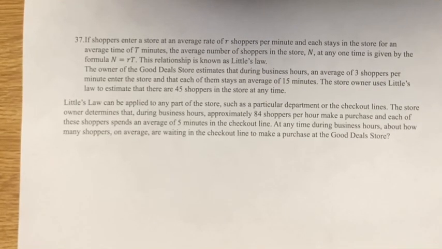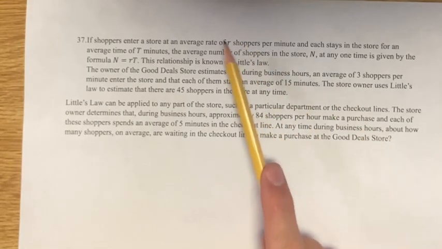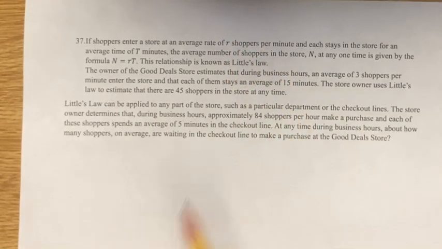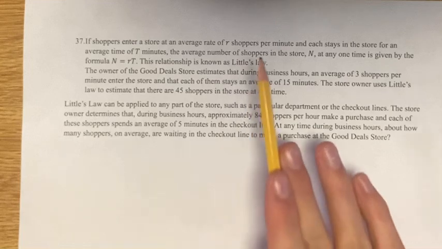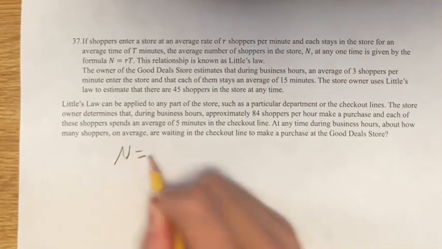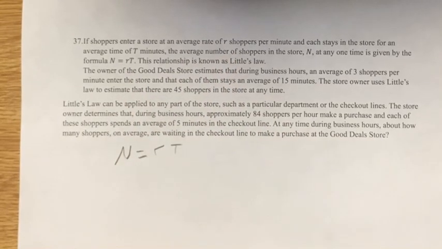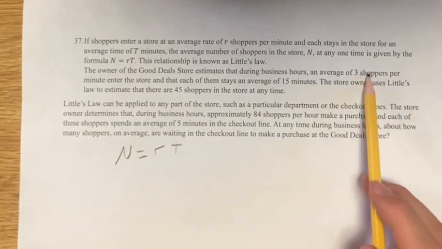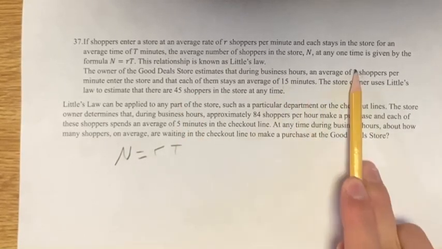In this problem, we are told that there is a relationship between the number of shoppers per minute and the time that they spend in the store. And the relationship is that the average number of shoppers in the store at any time, n, is equal to the number of shoppers per minute times the number of minutes. So if we have 3 shoppers per minute staying for 15 minutes, the total is 3 times 15, which is 45.